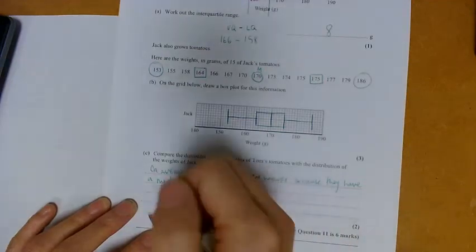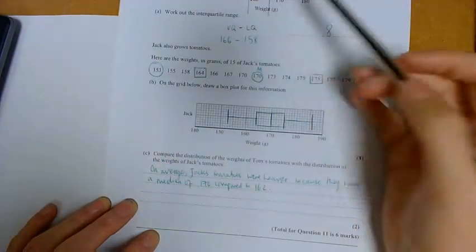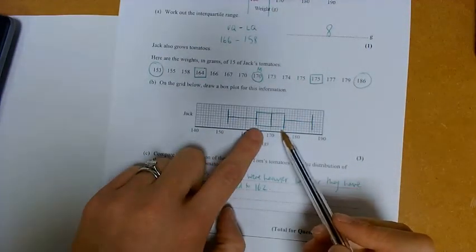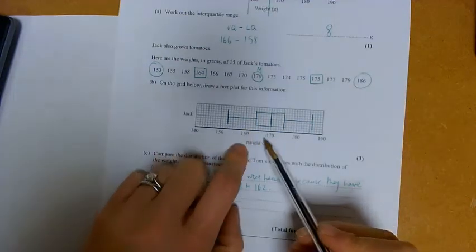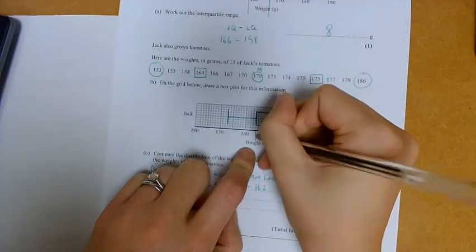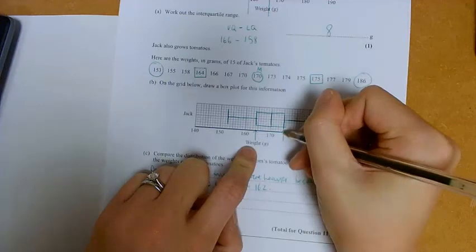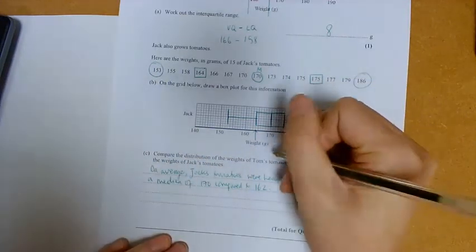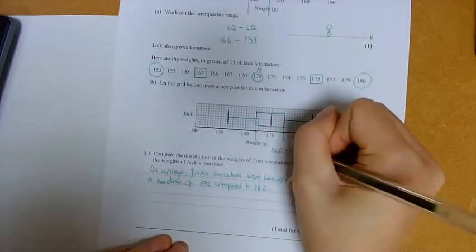And then you want to say that if we look at Jack's interquartile range, Jack's interquartile range goes from 164 up to 175. So Jack's interquartile range is actually 11.